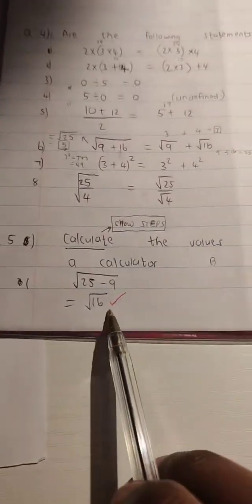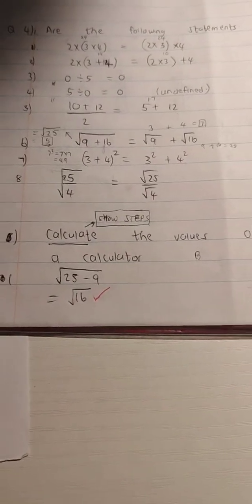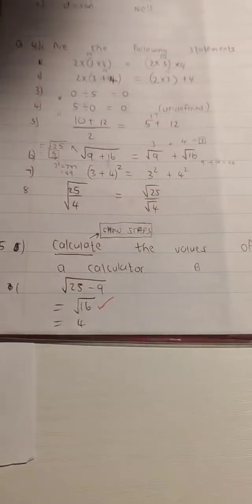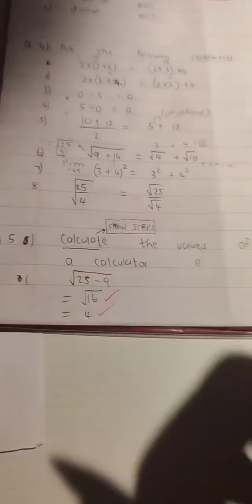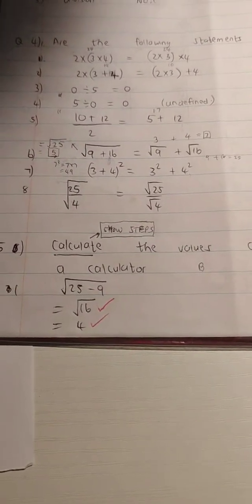Does that make sense? So step number 1, you get a mark for writing square root of 16. Step number 2, writing the answer. Square root of 16 is 4. You get your second mark. Are you with me, guys?